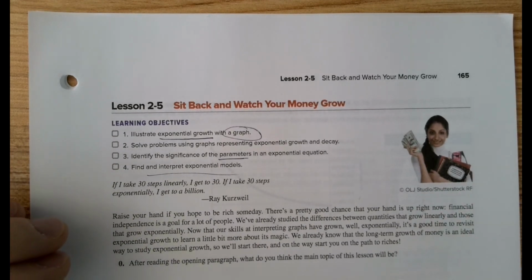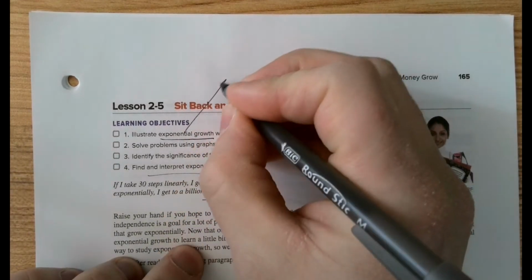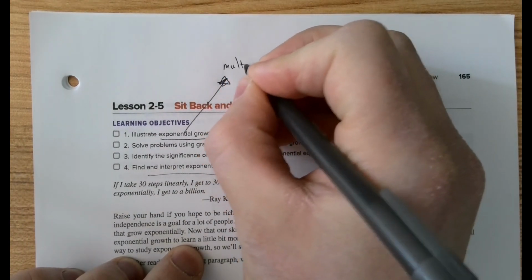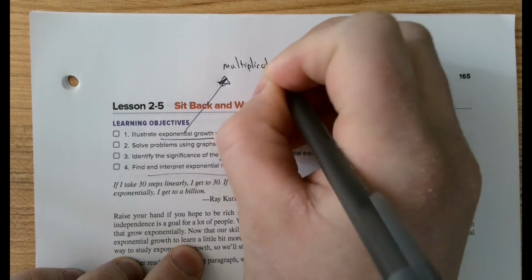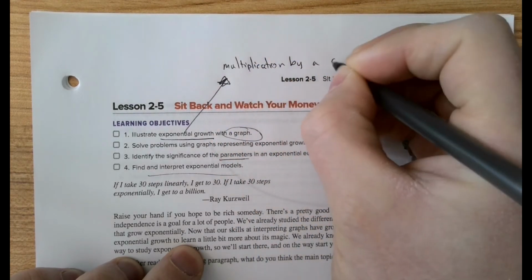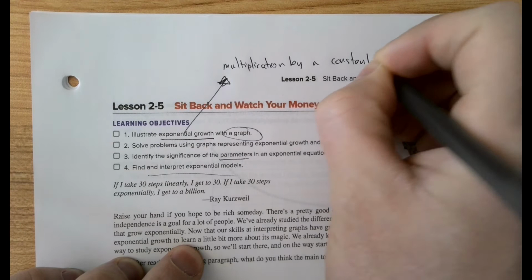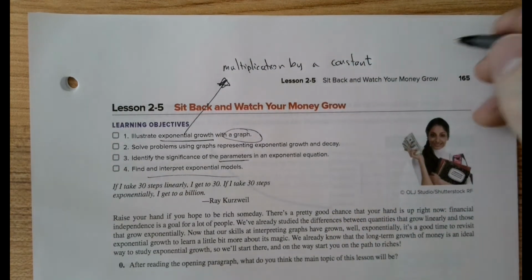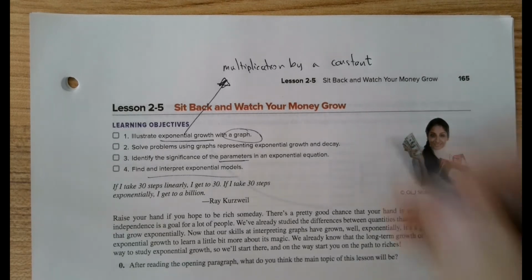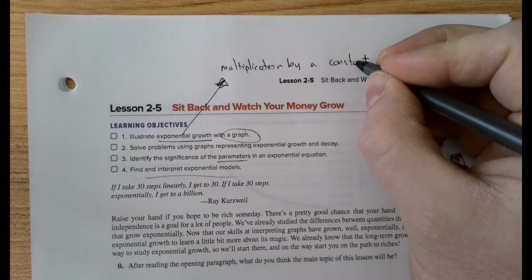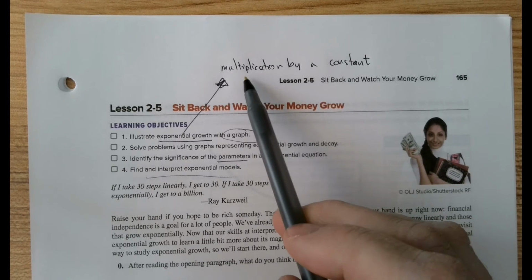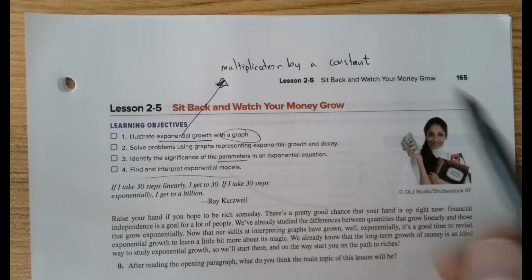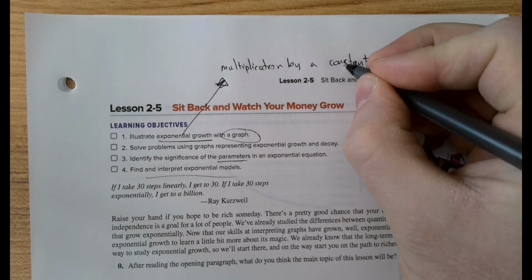So just a reminder, exponential growth is multiplication by a constant. That's how we tell that a sequence of numbers represents exponential growth. Now, if we're looking at a data set and at ordered pairs, and whether those ordered pairs form an exponential model, we want to note that the multiplication by a constant is the same for a fixed number of steps.